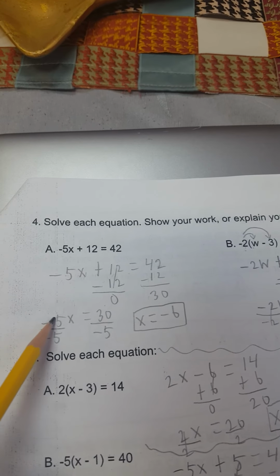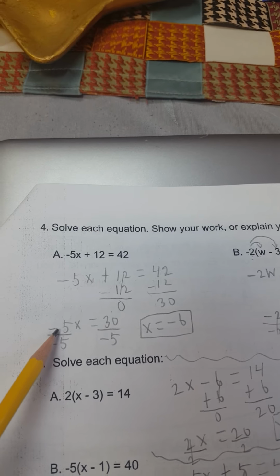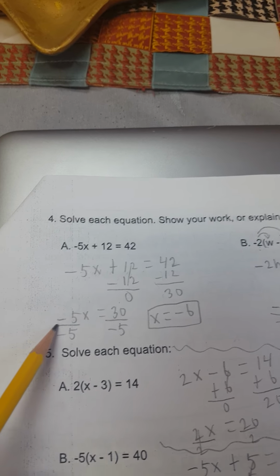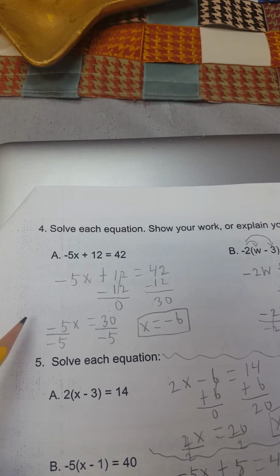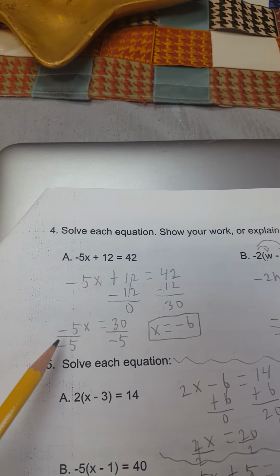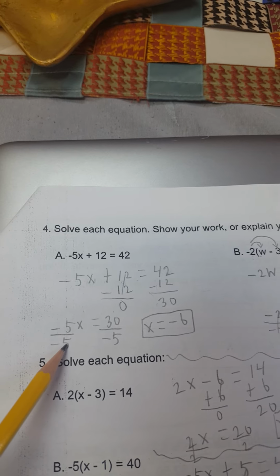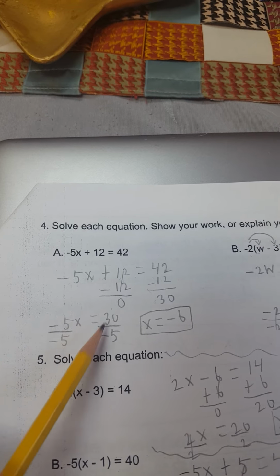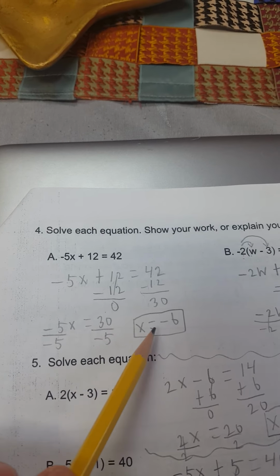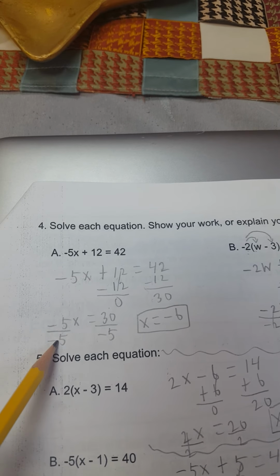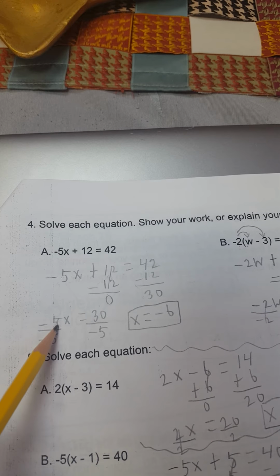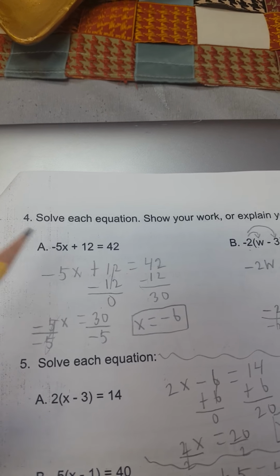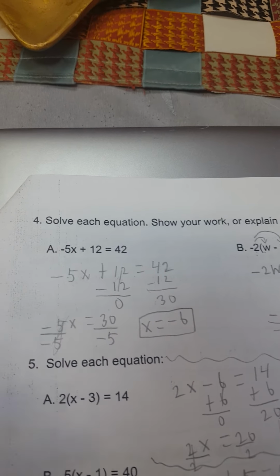Then I was thinking, okay, what's the opposite of multiplying by a negative 5? It's dividing by a negative 5. Negative 5 divided by negative 5, that cancels out, so that just gives me x. And then 30 divided by negative 5 gets me negative 6. So I really should just draw a line like this to show it's canceled out. It's just an x there. So x equals negative 6.